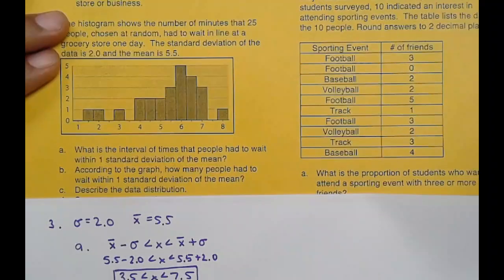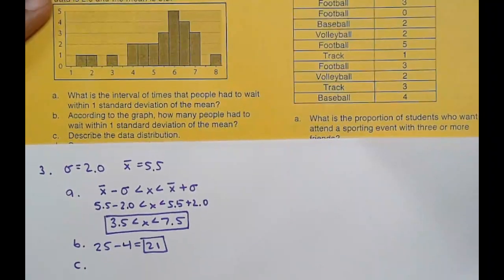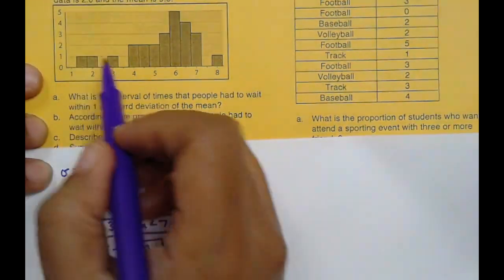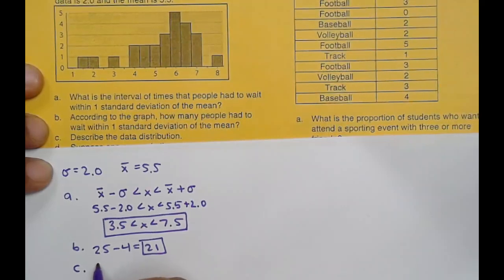Describe this data distribution. If I look at this data right here, it looks like it's skewed, and the tail end looks like it's on the left side. So I'm going to go ahead and say this is skewed left.